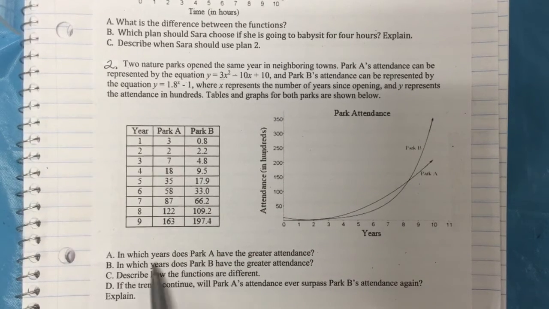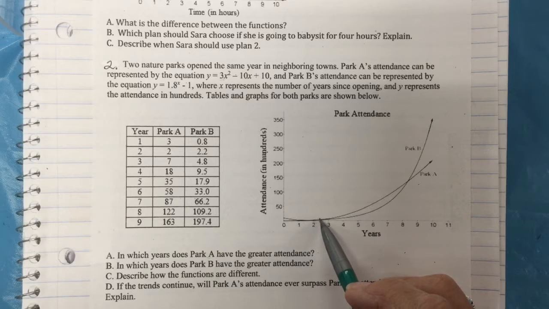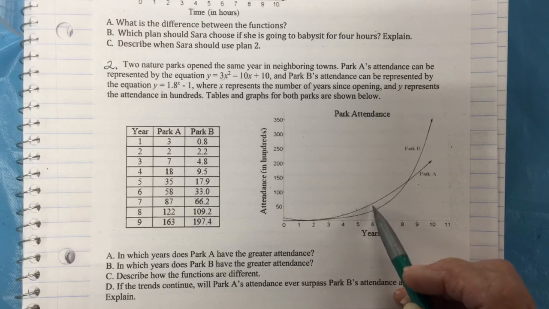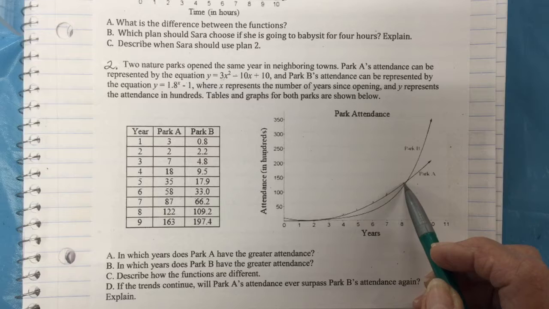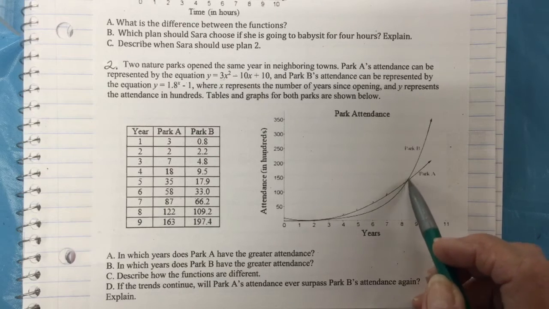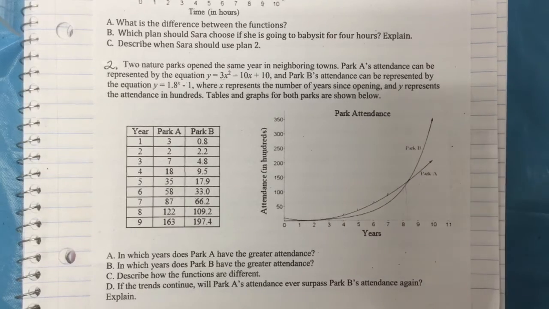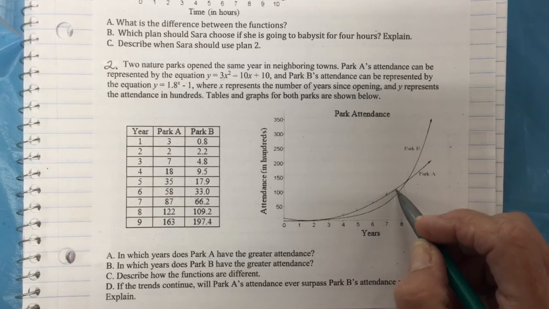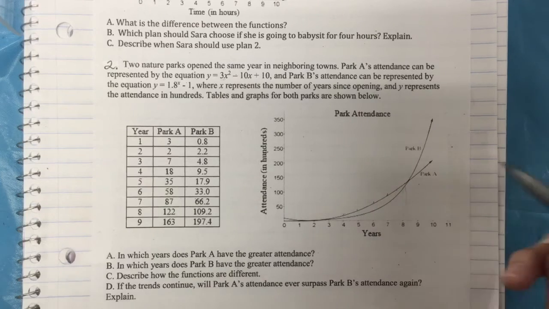So the question is, in which year does Park A have the greater attendance? Well, right here, they're kind of the same. And then you can see that starting about year 4, Park A is higher. Year 4, 5, 6, 7, 8, maybe at 8, it's hard to tell because we don't have a graph here, but it looks like right around 8, then they even out, and then Park B takes off. So Park A has more attendance from year 3 to year 8.